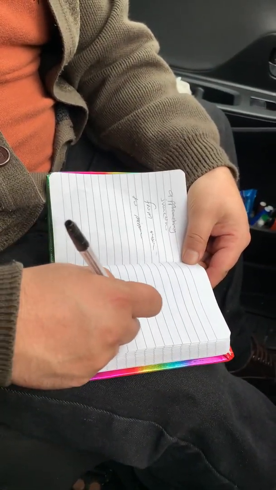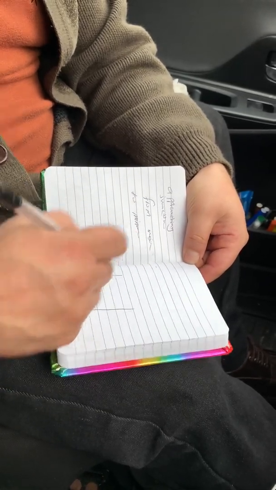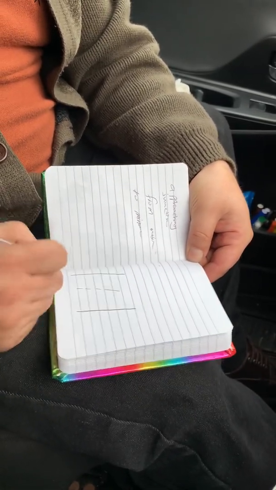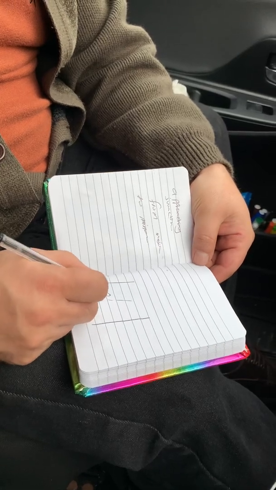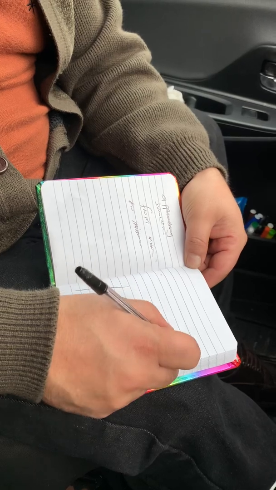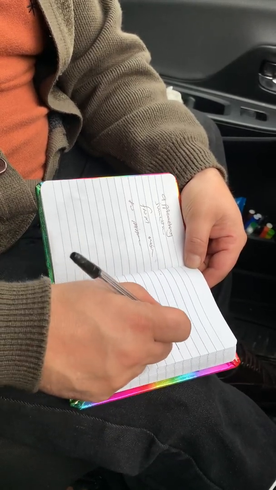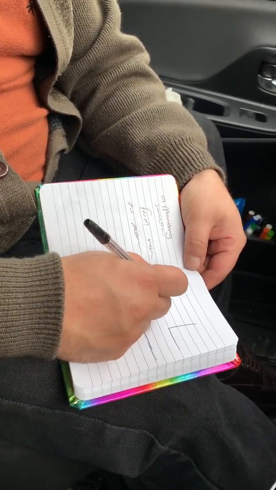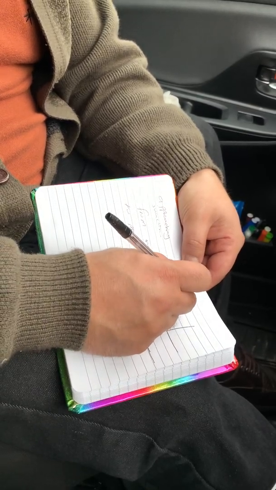So if you drive, for example, alongside this road, you've got two sides, and you are driving on this side. You might have a road on the right hand side, or you might have a road on the left hand side.